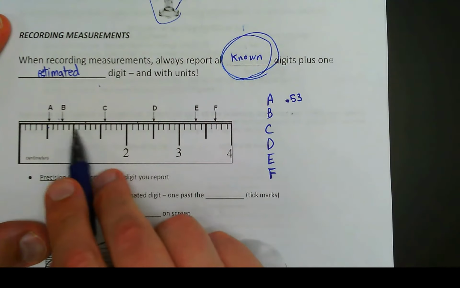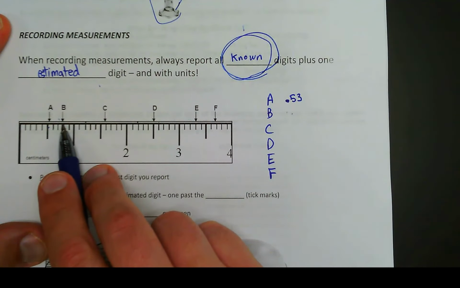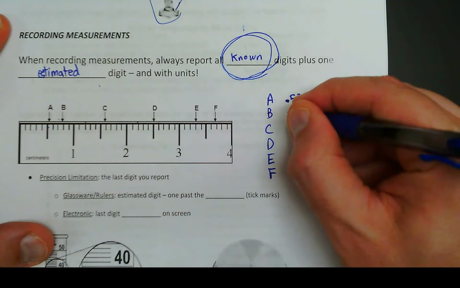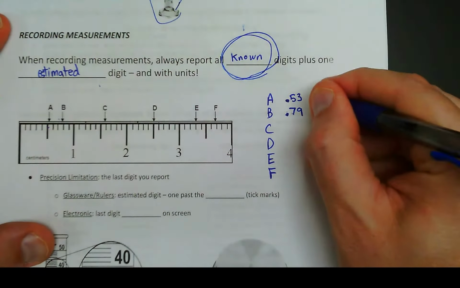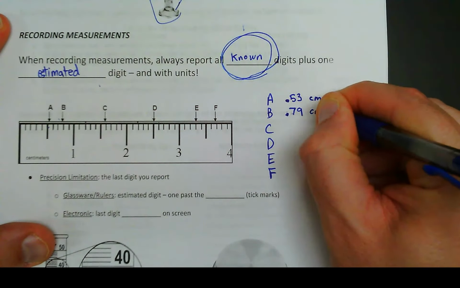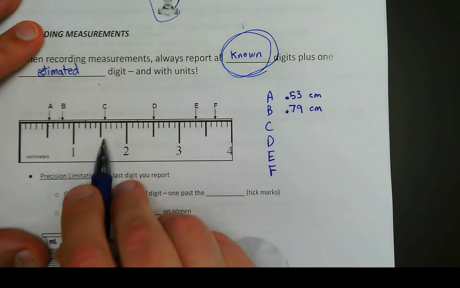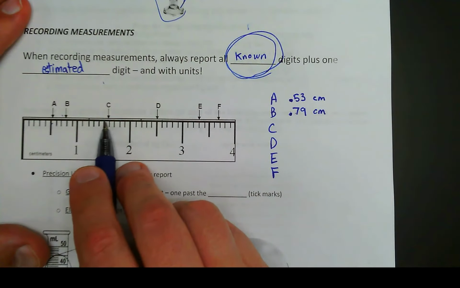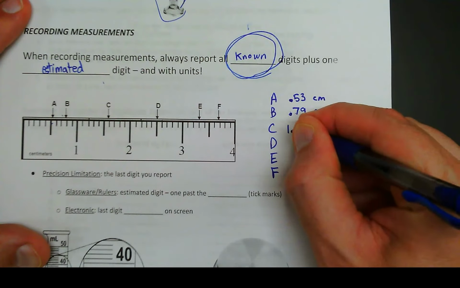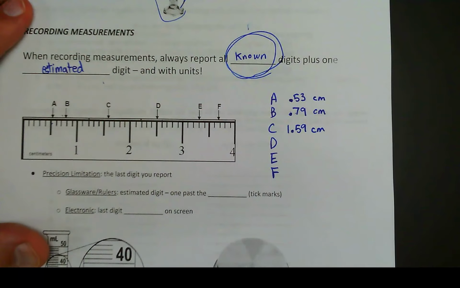Now let's look at letter B. That tick mark right here would be 0.8. So does it look like it's before the 0.8 or after the 0.8? I think it's slightly before the 0.8, so I'm going to call it 0.79. Oh, and don't forget to put the units. These are centimeters. All right, how about letter C? It looks like it's after 1.5, but not quite to 1.6. So right here you might say 1.58, or I'll put 1.59 centimeters.